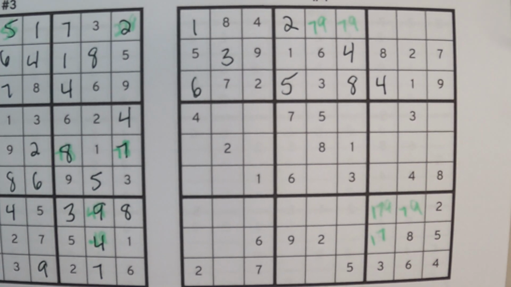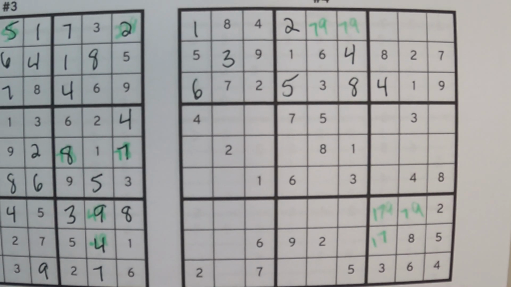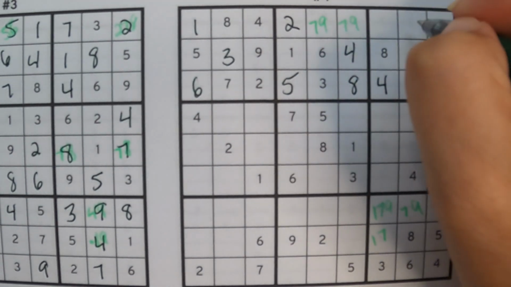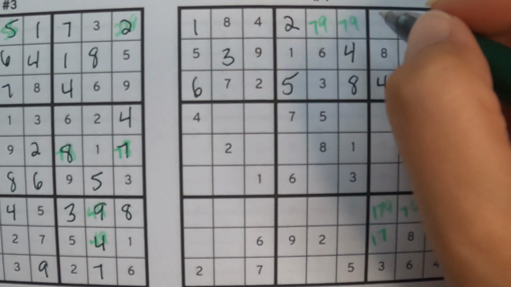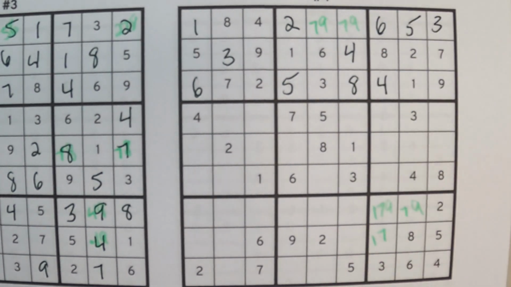For this box, we're missing 3, 5, and 6. We've got 3 and 6 here, so this is our 5. 3 here, so 6, 3.